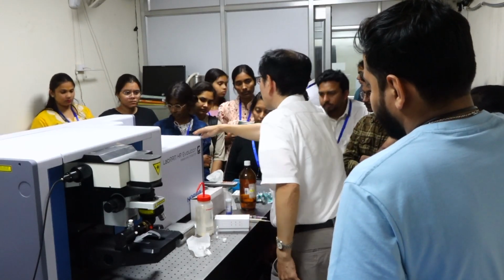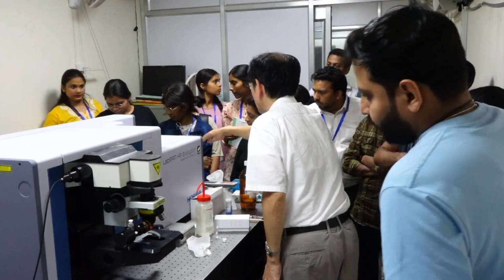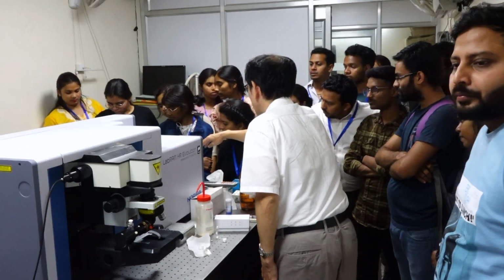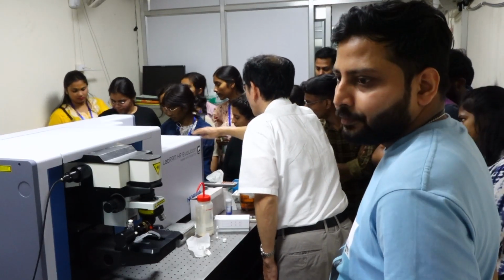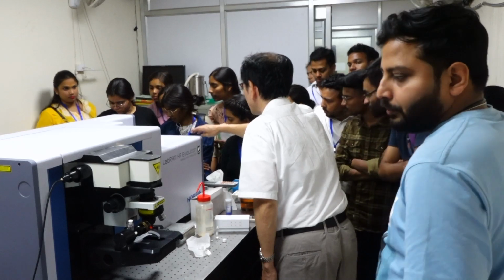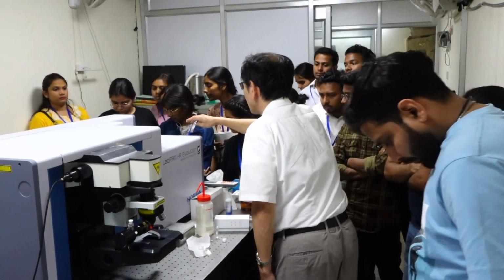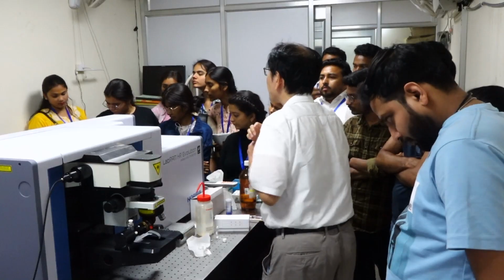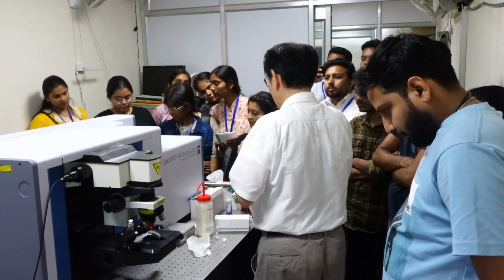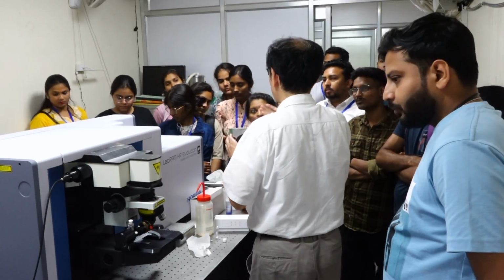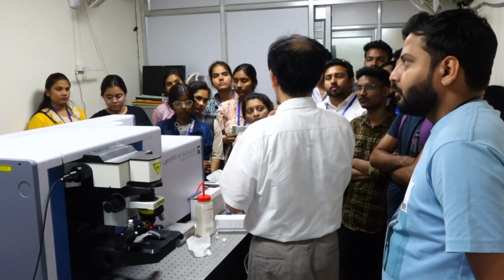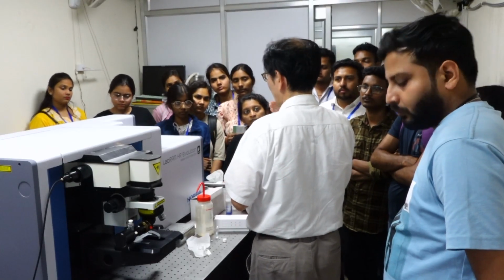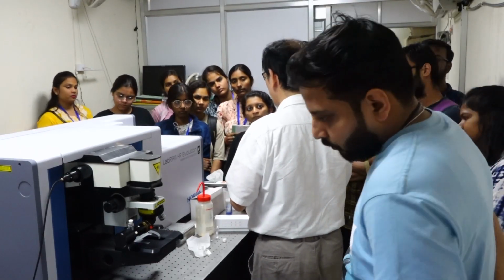So over there is the excitation laser beam. From left 532 green laser, middle is 633 red laser, and right is 785 red laser. When the laser light comes into our naked eye, it damages the eye, and it's very hazardous.